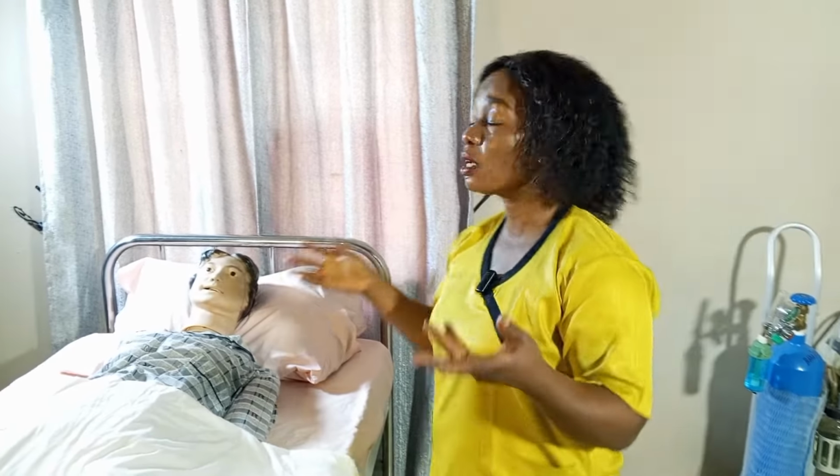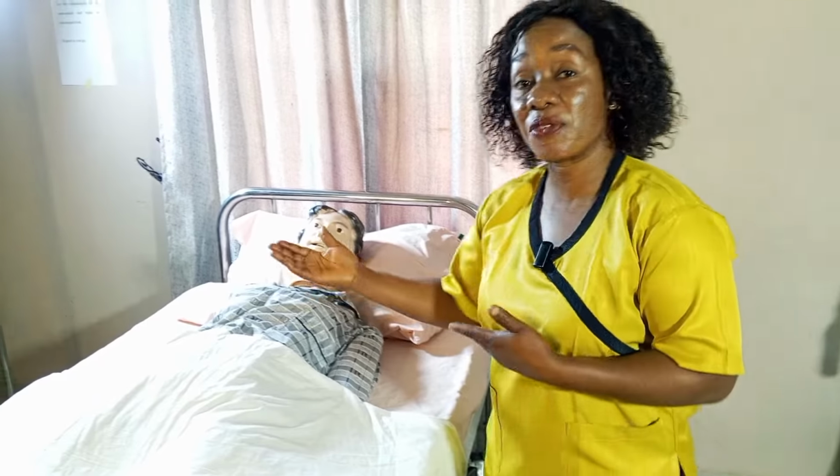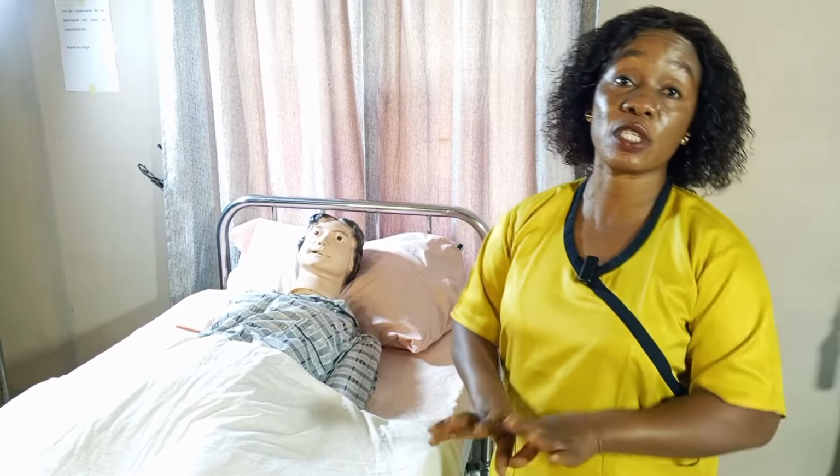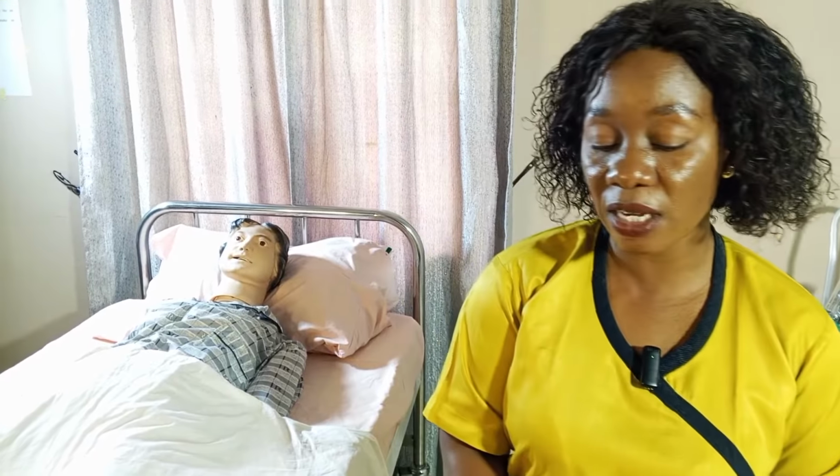So the first thing is for me to identify this patient. Remember, this patient is unconscious, so the patient may have a relative by the side or may be alone. It is left for you as the nurse to identify this patient properly. In nursing procedure or in medical science, you identify your patients before you perform any procedure, to avoid performing procedures on the wrong patients.